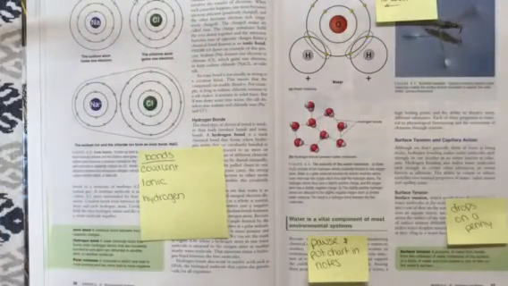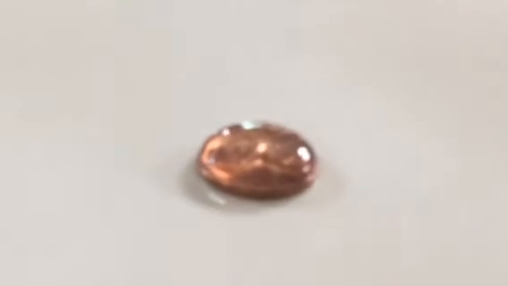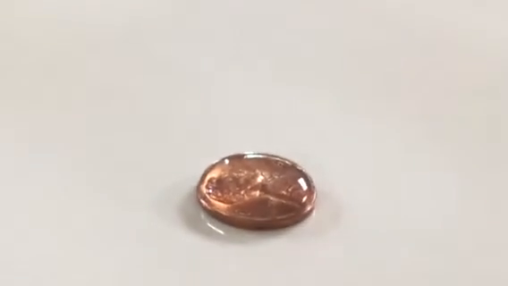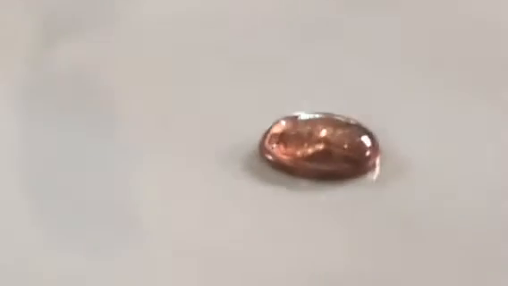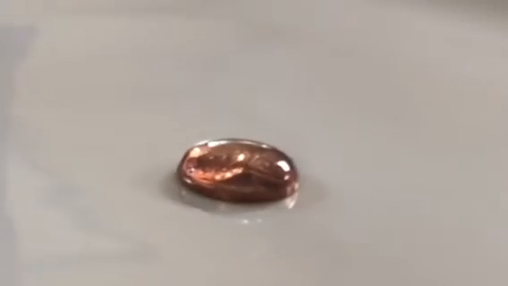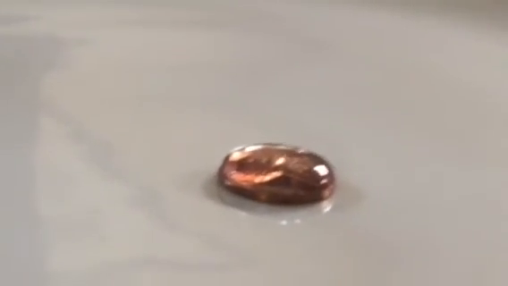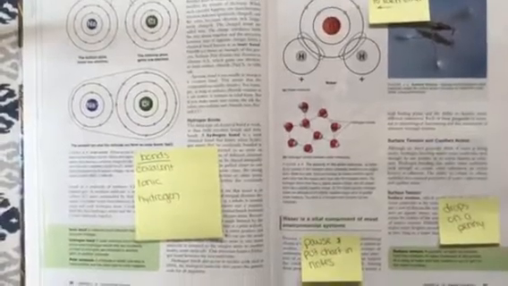So surface tension is important. Perhaps you remember doing this experiment, where drops of water are placed on a penny. Sorry, it's hard to hold still. There are 77 drops of water on this penny. And they're held together. You can see that it kind of creates an orb. And they are held together by the surface tension of the water.